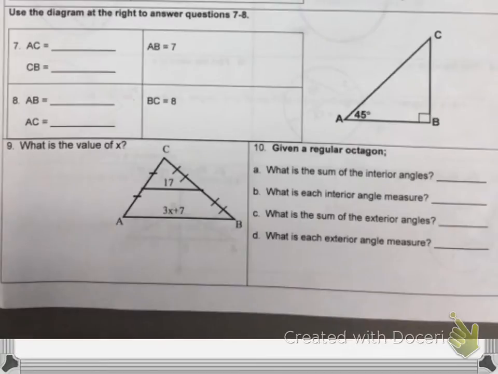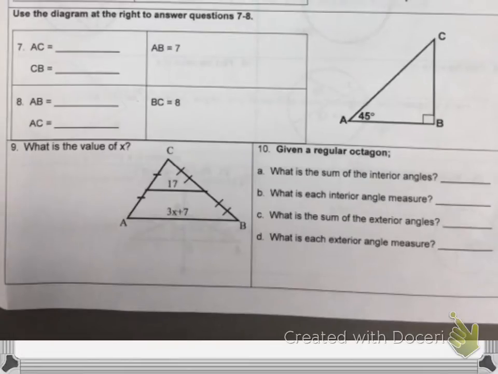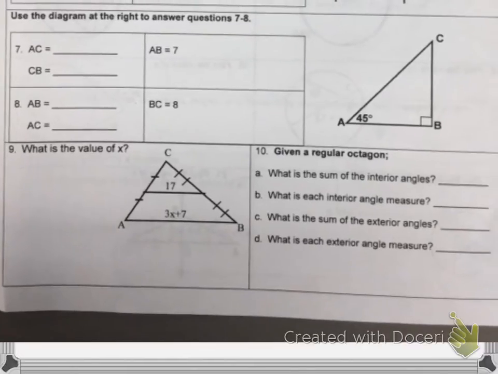So here we are in number 9 and 10. Number 9 is a mid-segment problem, and this line right here is half of this other line. There are two ways I can look at this.